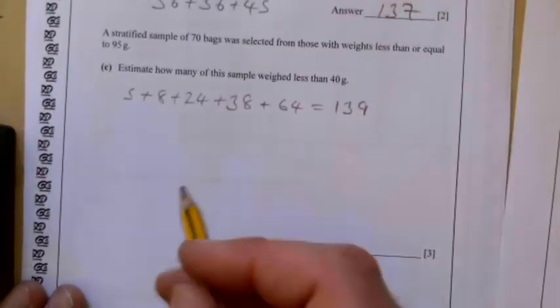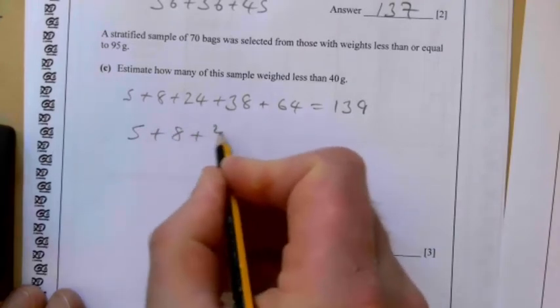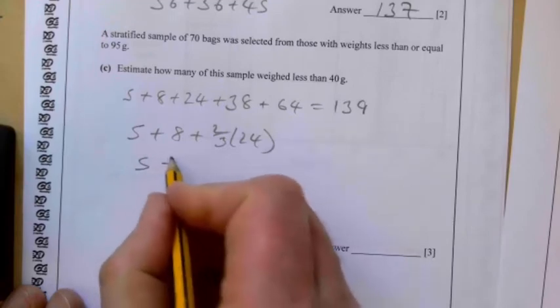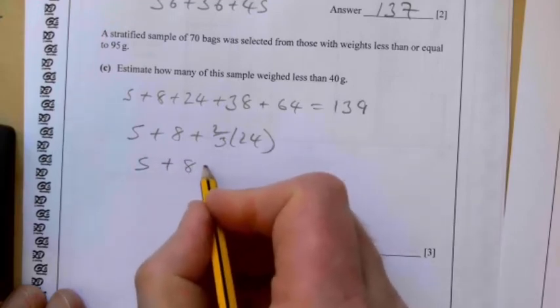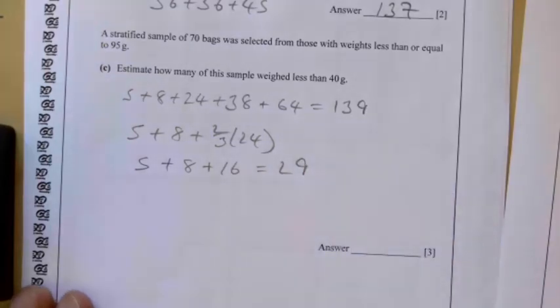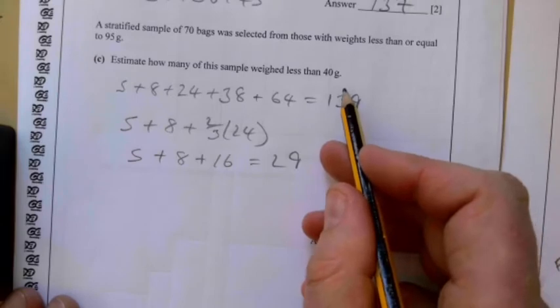So the way we would write that is going to be the 5 plus the 8 plus 2/3 of 24. So it's 5 plus 8 plus 16. And that then gives us 29. So there's our fraction, 29 over 139.